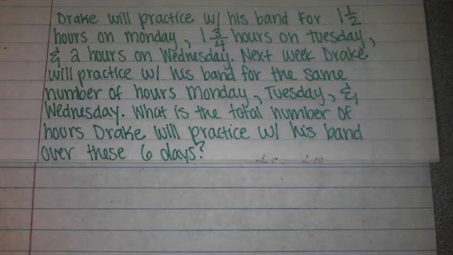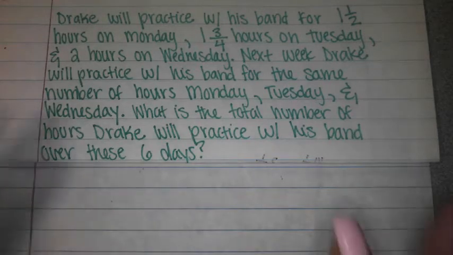So Drake will practice with his band for 1.5 hours on Monday, 1 and 3/4 hours on Tuesday, and 2 hours on Wednesday. Next week, Drake will practice with his band for the same number of hours Monday, Tuesday, and Wednesday. What is the total number of hours Drake will practice with his band over these 6 days?